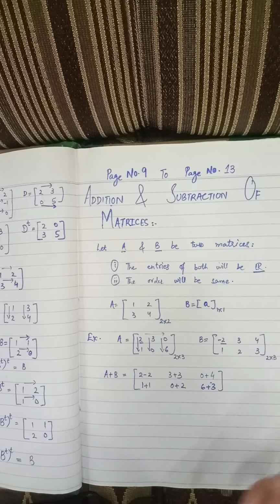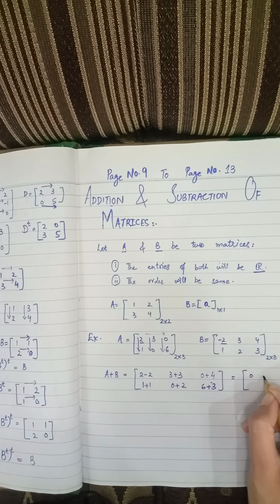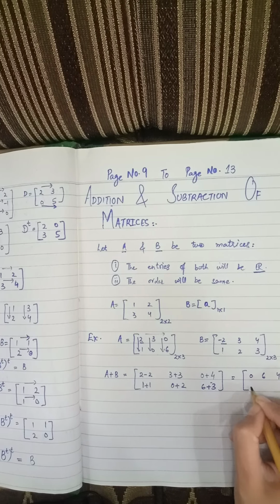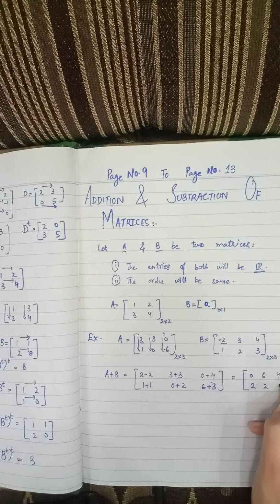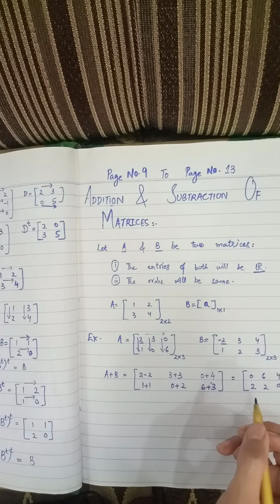This is done. So we can simply write here 2 minus 2 is 0, 3 plus 3 is 6, 4, 2, 6 plus 3 is 9. Okay, so this is the A plus B matrix.